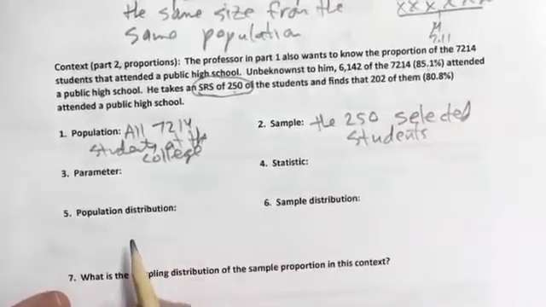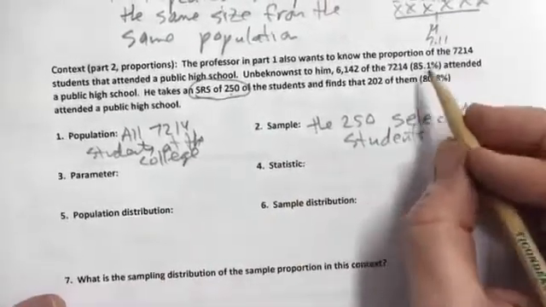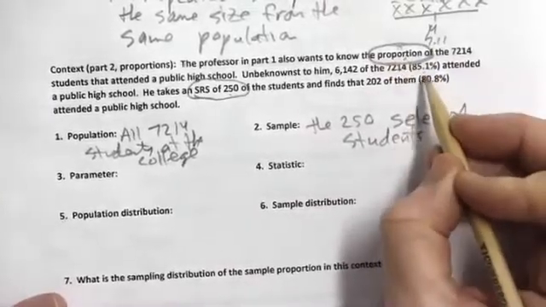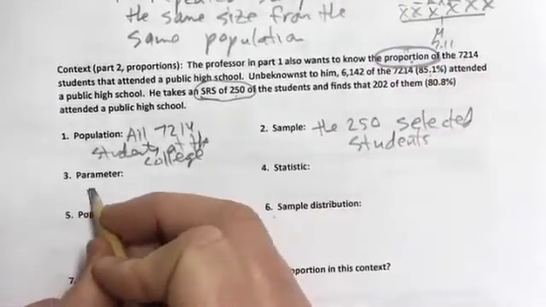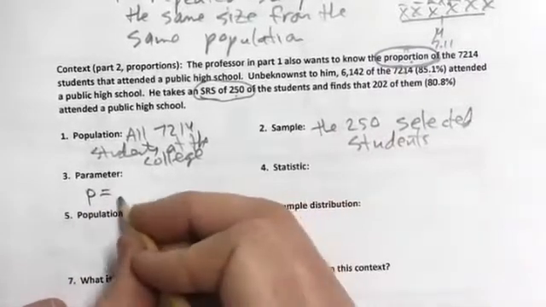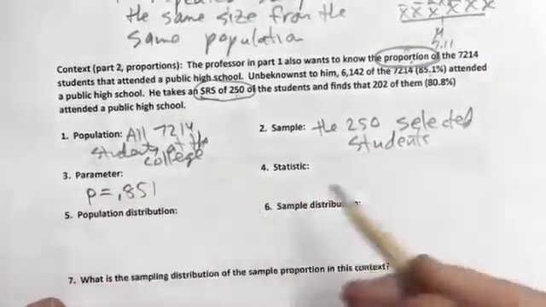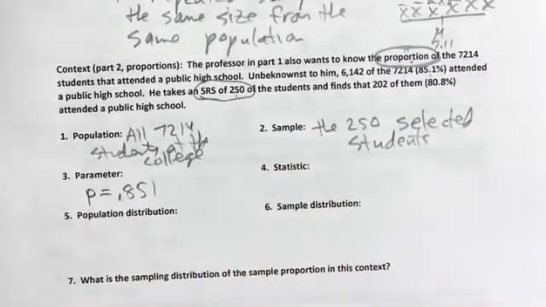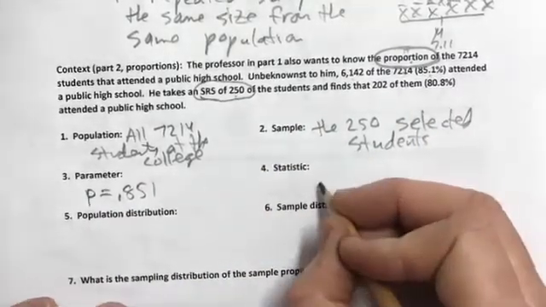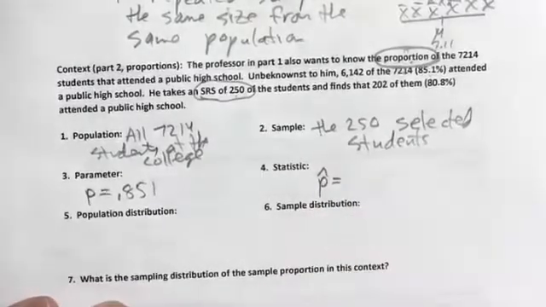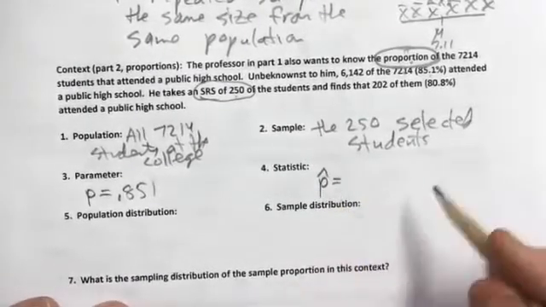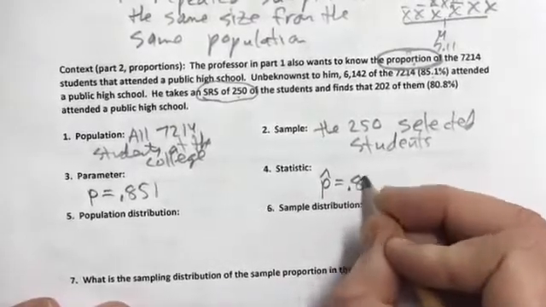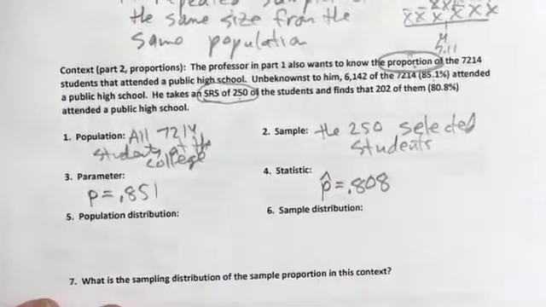Okay, what is our parameter? So our parameter of interest is a proportion in this case. That is what we care about. So our proportion is p, and it's 85.1%, which is 0.851. And you could list it as a percent, you could list it as a fraction, or you could put it as a decimal like this. Okay, what is our statistic? That is our p hat. That would be our value describing the sample. And so that would be this 80.8%. That is the proportion in our sample that attended a public high school.